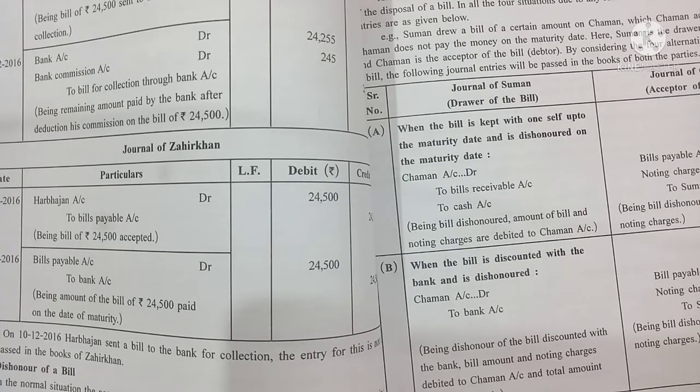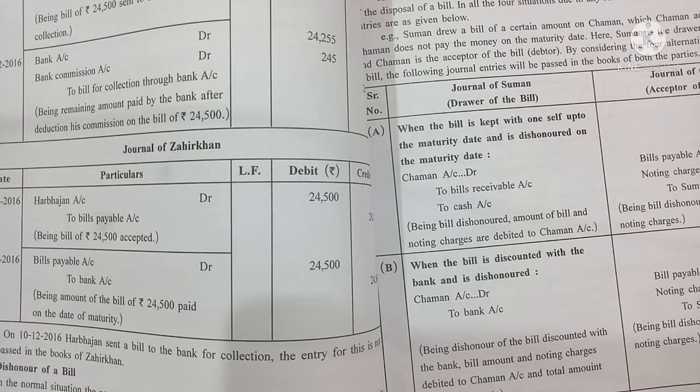When the time comes to pay the money, the purchaser refuses to pay the money, and in this situation the seller can go to the court and file a case against him. For that he has to pay a certain amount of money, which is called the noting charge, on behalf of the buyer.